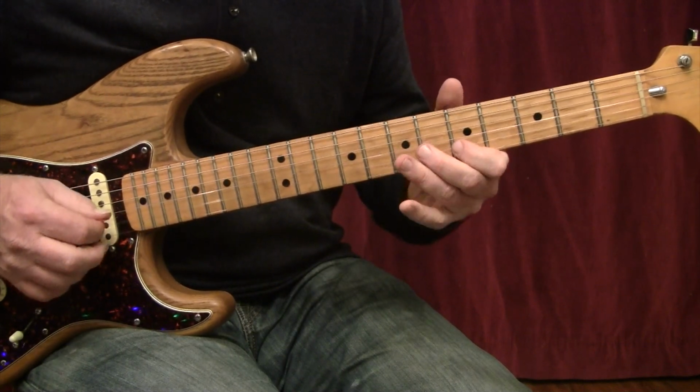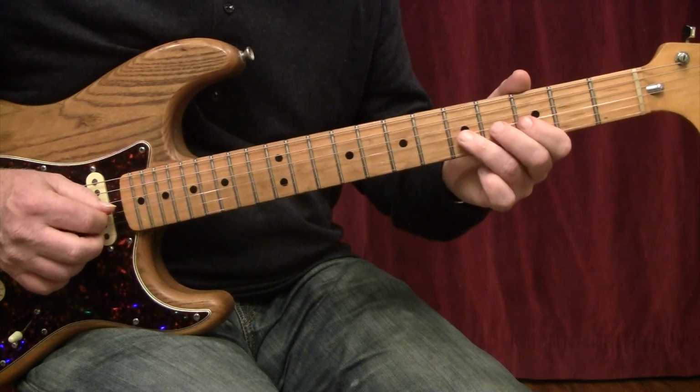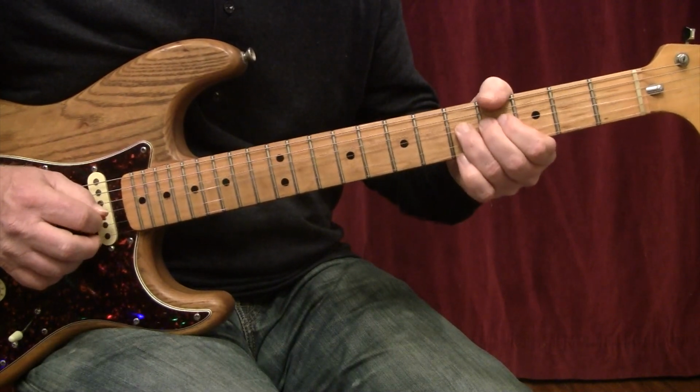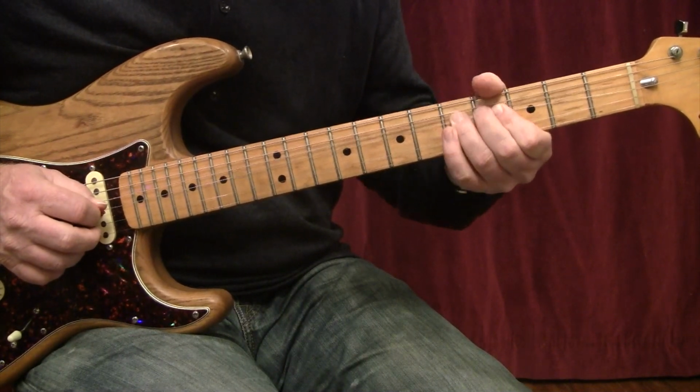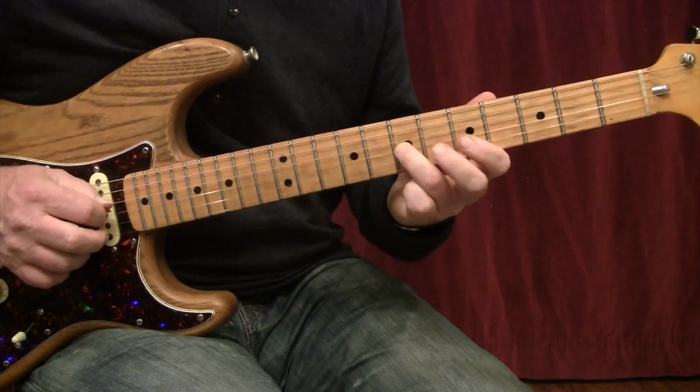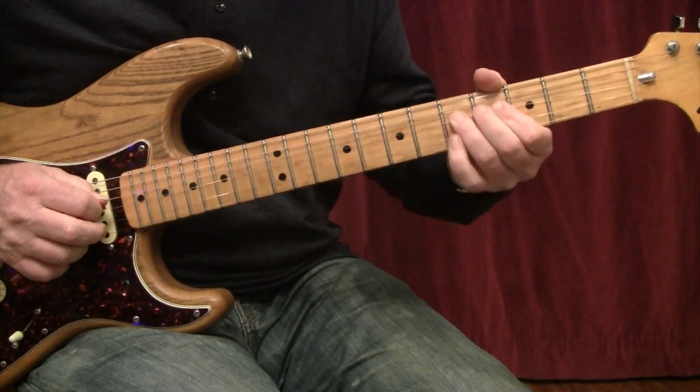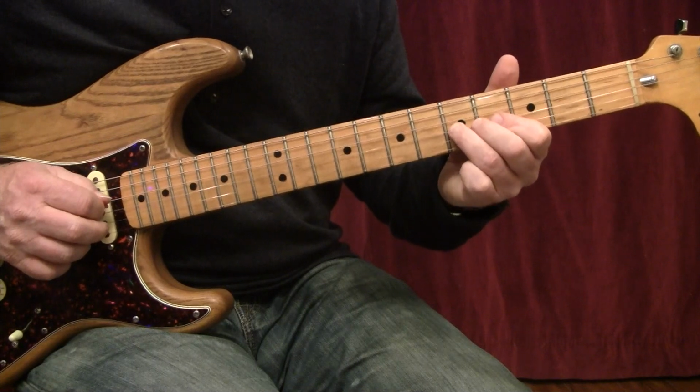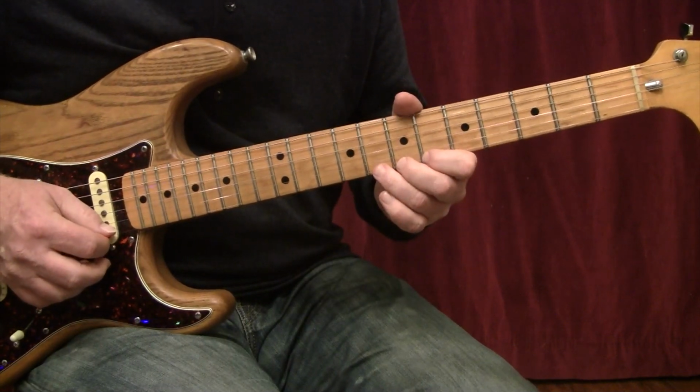4 triplet. Now I'm going to the 5th fret of the G string and I'm bending into the 7th fret and releasing, because the 7th fret is my D, so I'm targeting my D again and releasing. One more time.